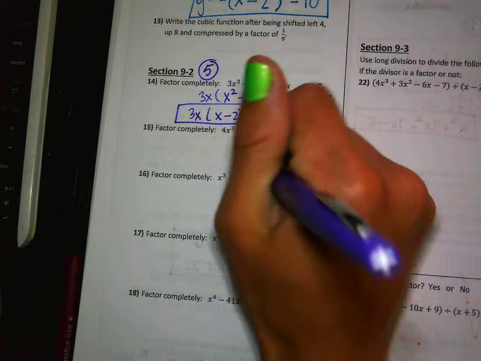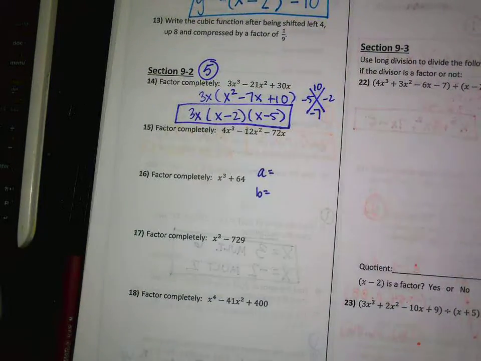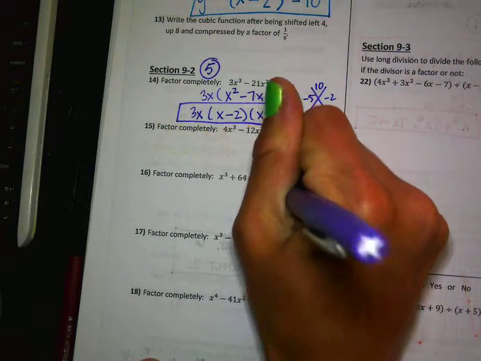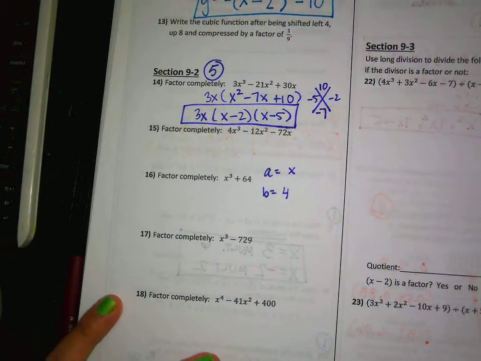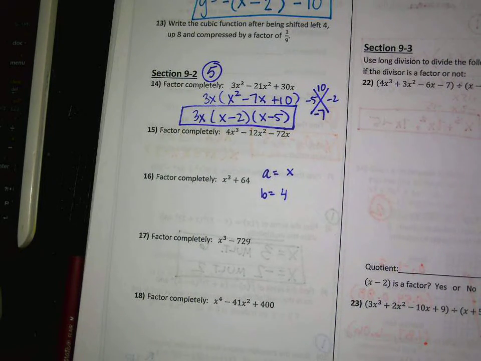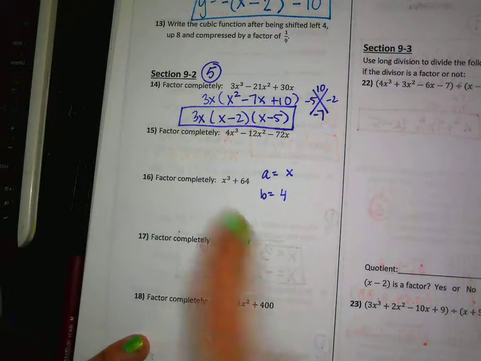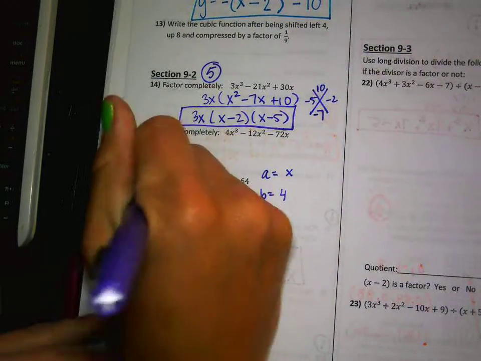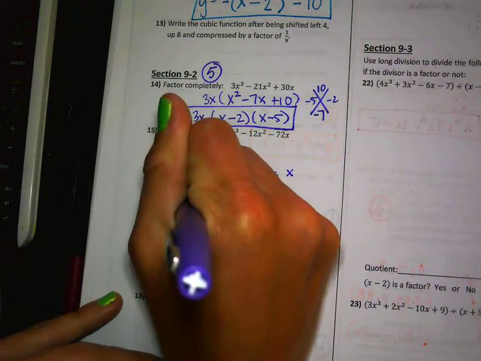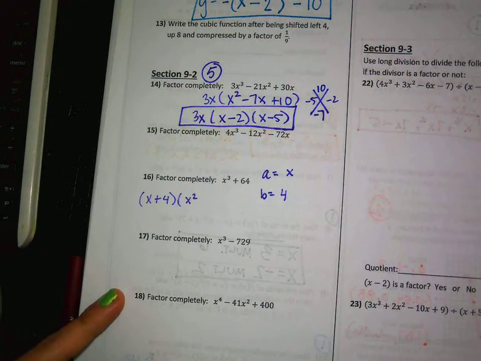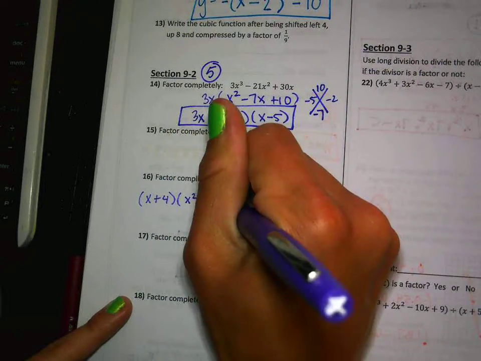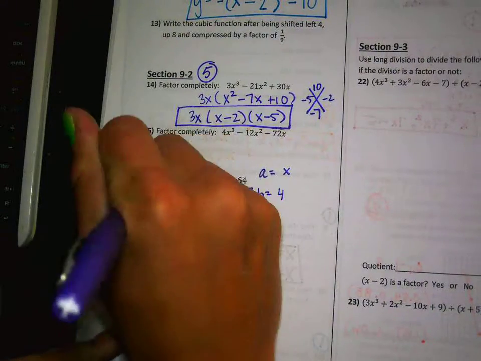I'm doing 16. So on 16, what is my a? X. What is my b? 4, because 4 cubed is 64. And now is this going to be the green formula or the orange formula? Green, because it's a plus sign. So you're going to do the sum, right? So I have x plus 4, and then a squared, x squared, a times b, 4x, and then last thing, b squared, 16.